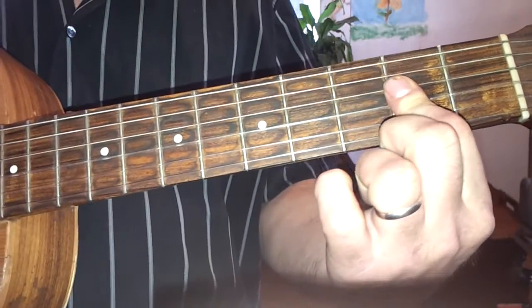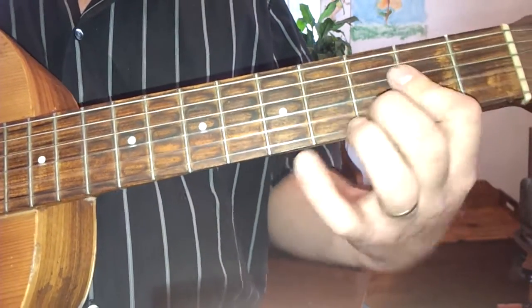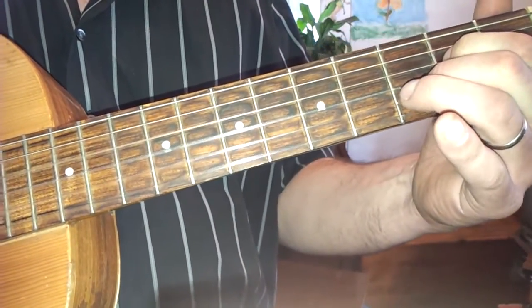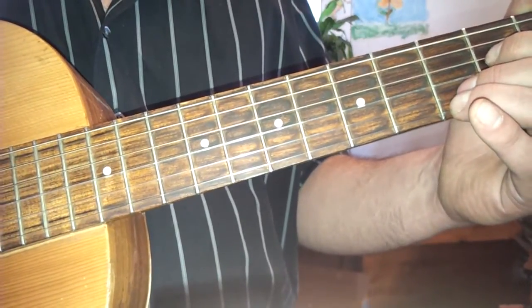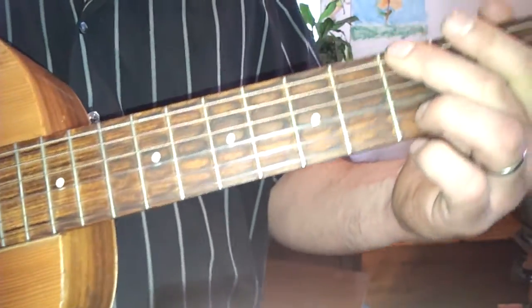I'm calling it an A, and here's my logic for that. This is an A. This is an A seventh. This is an A suspended, and what he's playing is this. So I'm calling it an A seventh suspended, which might or might not exist, but that's what I'm calling it. Okay, the picking pattern for that.